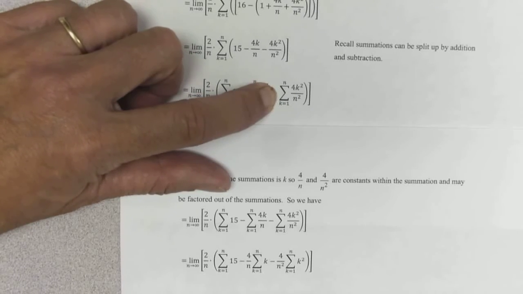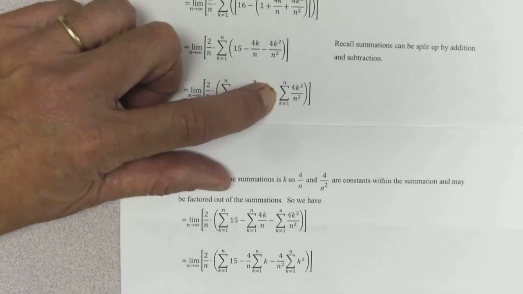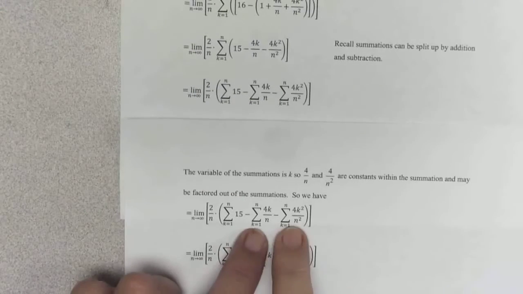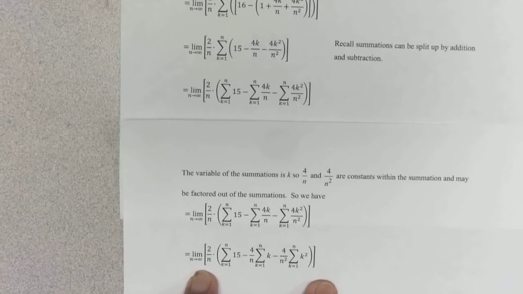In that summation, the 4 over n squared, since the variable for the summation is k, is just a multiplied constant as far as the summation is concerned, and it can factor out. So that's what we did on the next one. We just factor out the 4 over n and the 4 over n squared, because we're concentrating on the summation, and the variable of the summation is k.